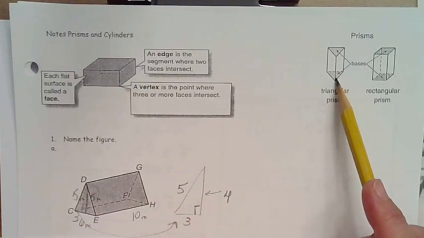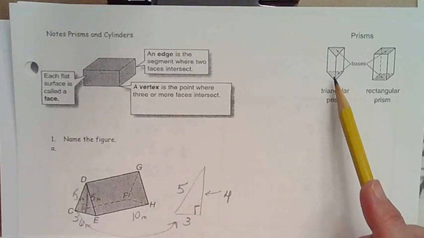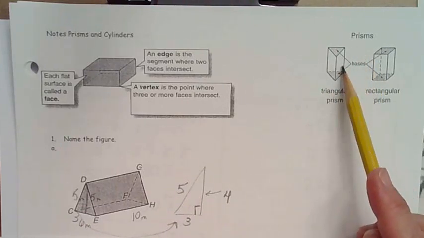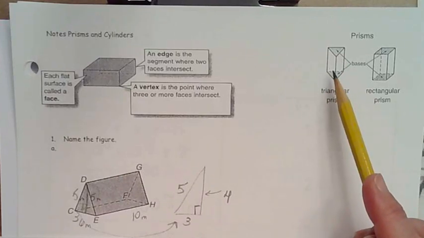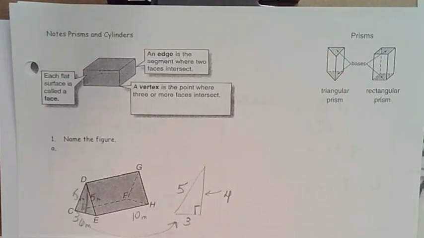Well, you know what? So does a cylinder. So that's how a cylinder can be kind of similar, but prisms, of course, are made up of sides, of faces, rectangles. Okay, so moving on from there, let's look at this one example.